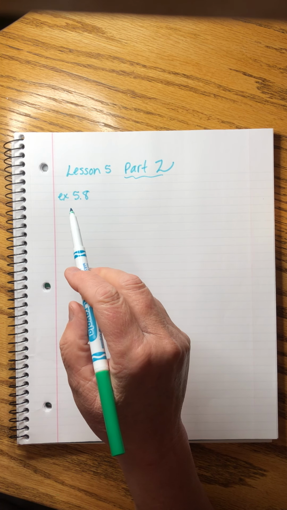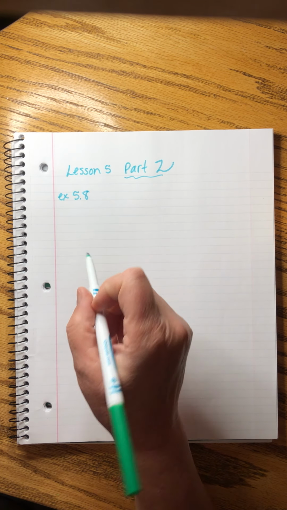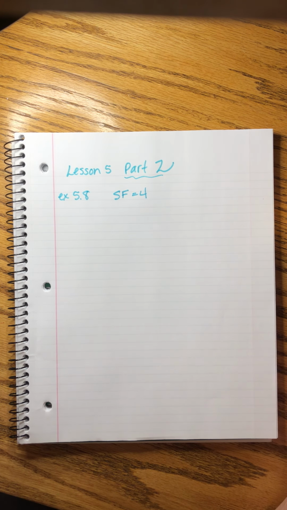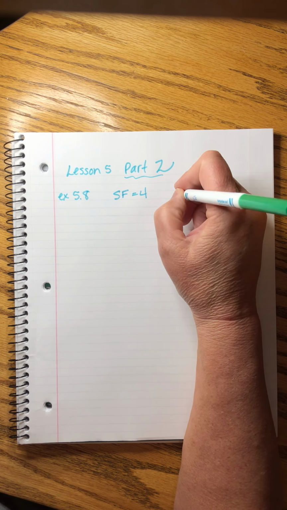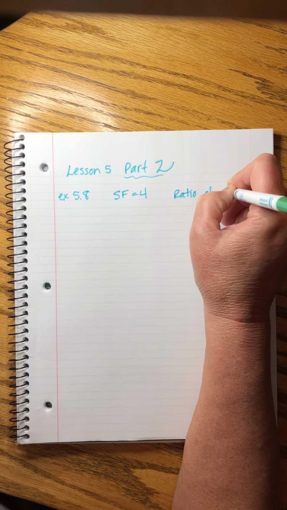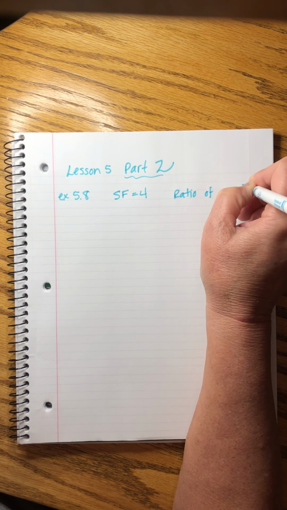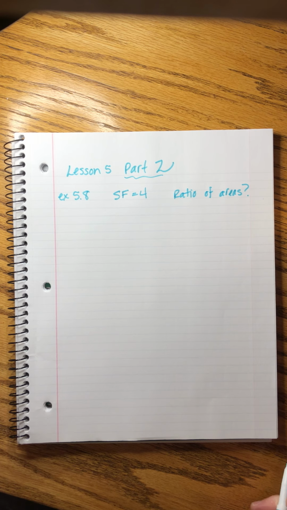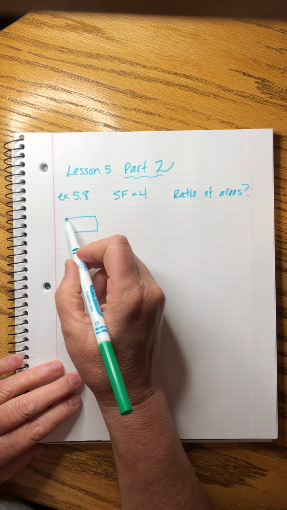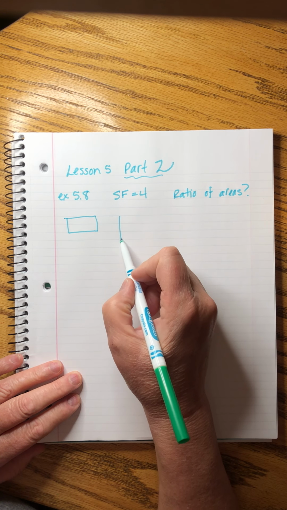The scale factor between two rectangles is 4. Scale factor equals 4. I don't normally work with the scale factors, but they're easy to figure out. What is the ratio of the areas? That's the question. All right, let's figure this out. We've got two rectangles. Here's one that's smaller, and the other one is 4 times bigger.